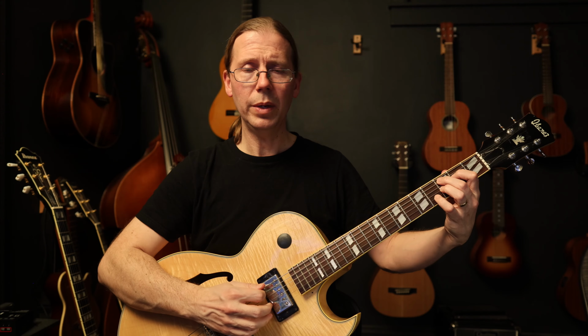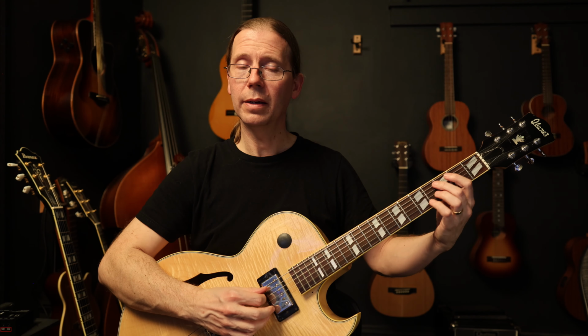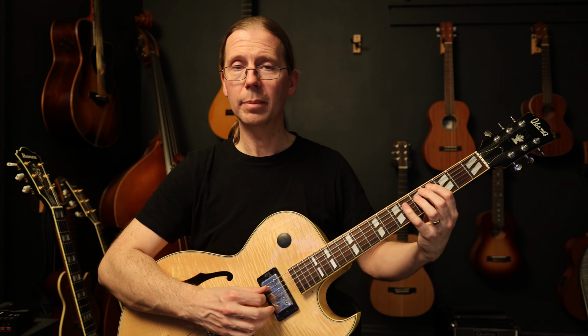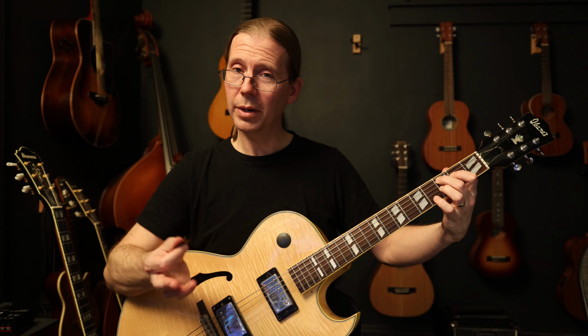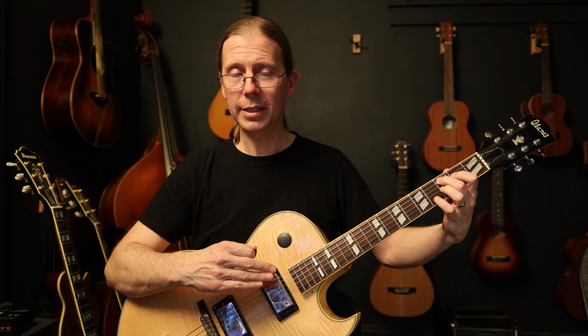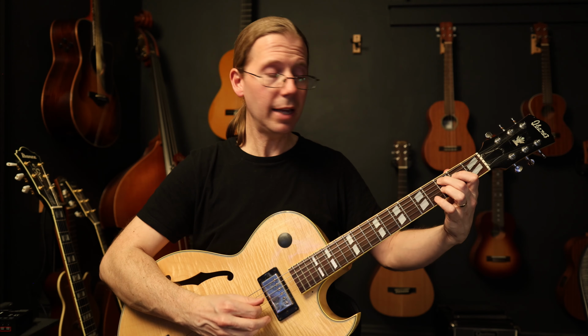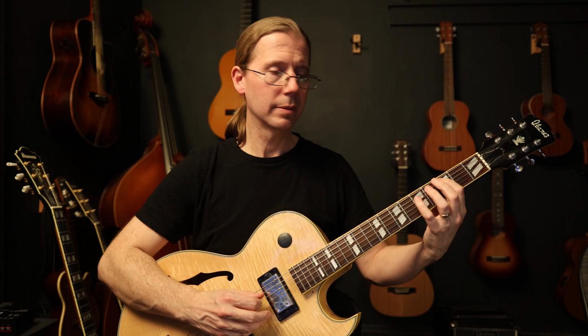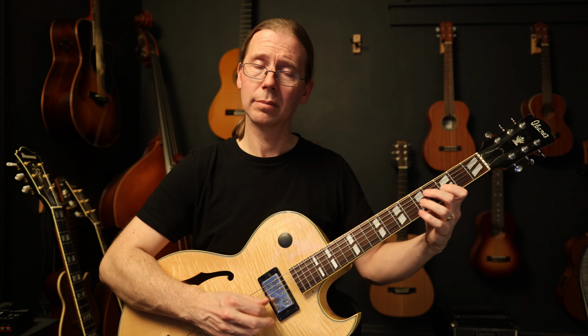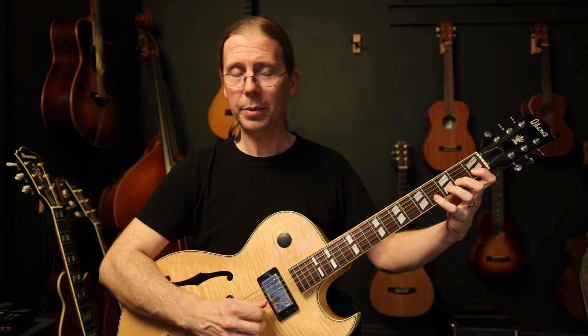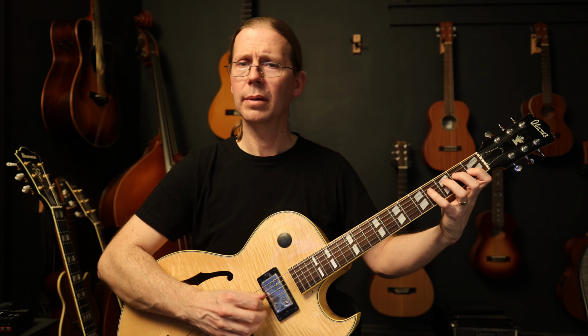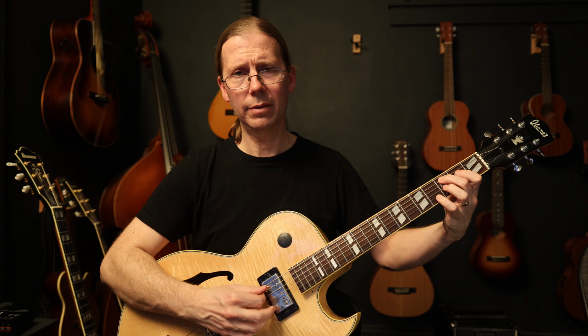So here again we have the D flat melodic minor coming up, but we're referencing this related to C7, right? And that can help us work with that sharp 9 and the sharp 5.